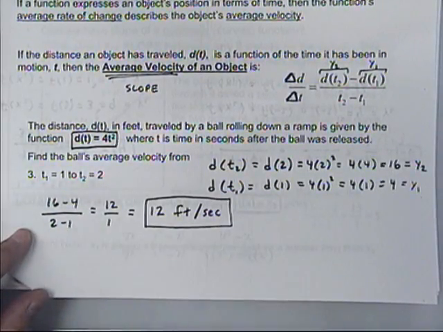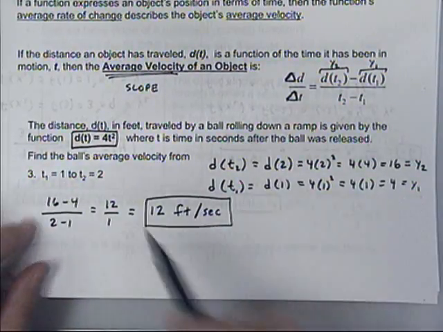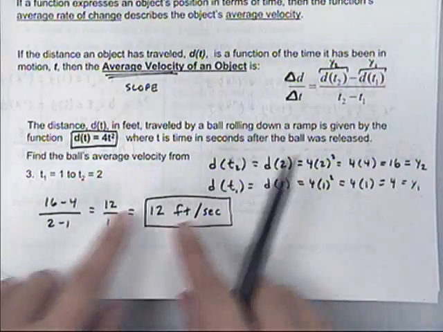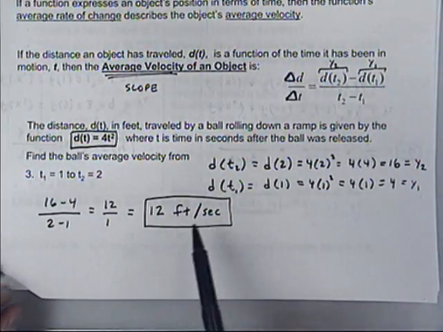So again, just as with number 1 and number 2, they gave me the x values. In this case, they're called t's. And we need to find the y values. And we did that and substituted in and solved.